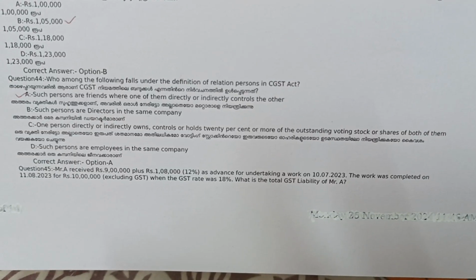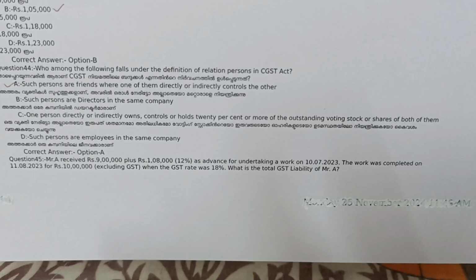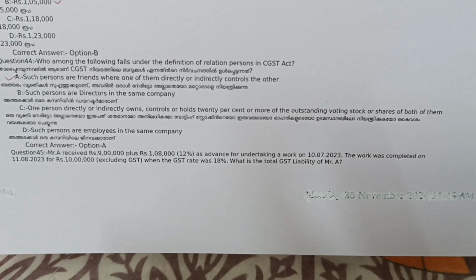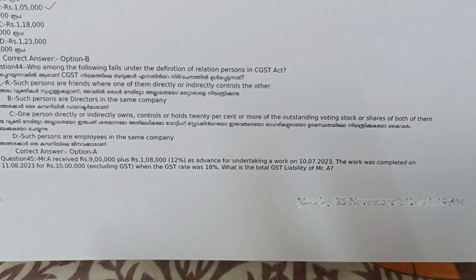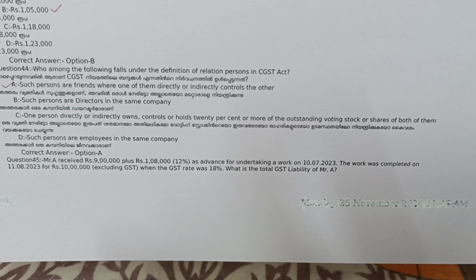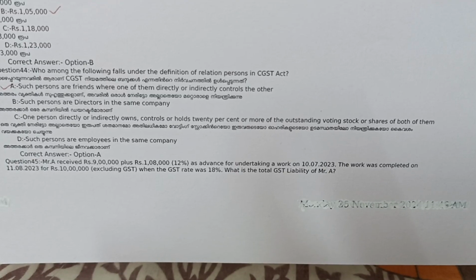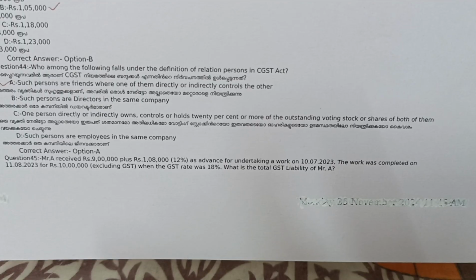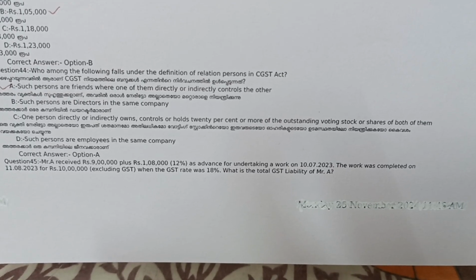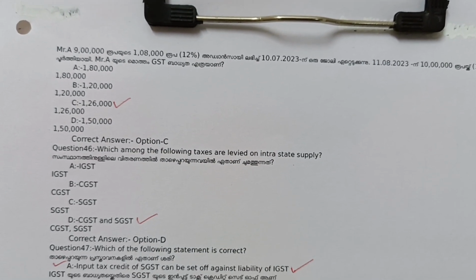Question number 45. Mr. A received rupees 9 lakh plus 1 lakh 8,000, that is 12%, as advance for undertaking a work on 10/7/2023. The work was completed on 11/8/2023 for rupees 10 lakh, excluding GST, when the GST rate was 18%. What is the total GST liability of Mr. A? Answer, 1,26,000.